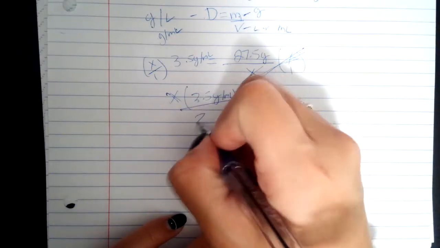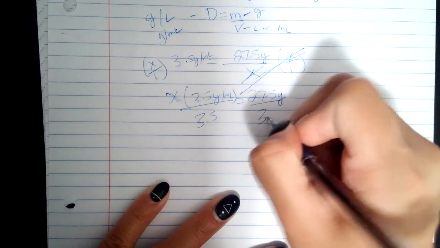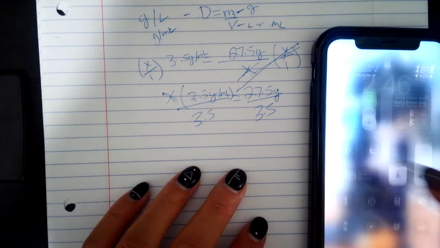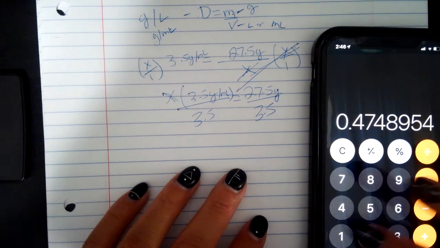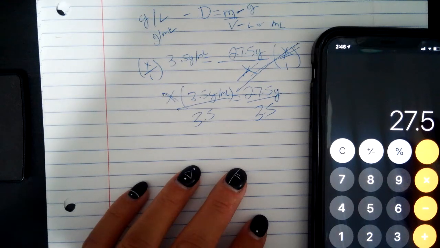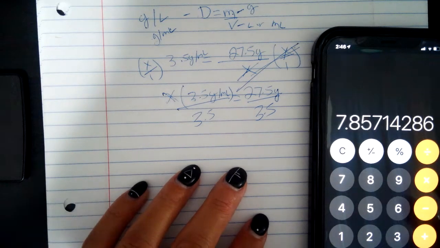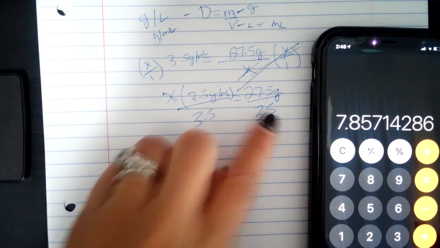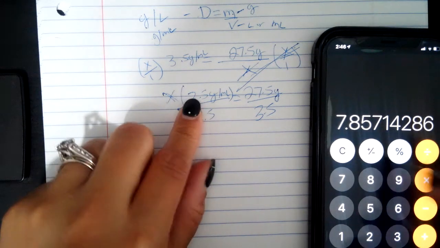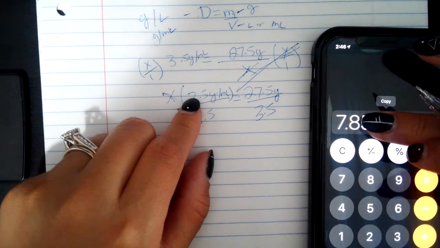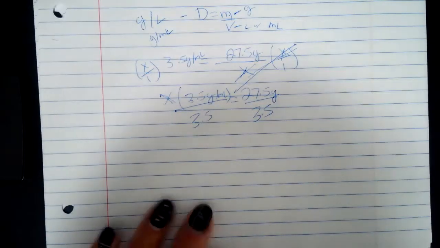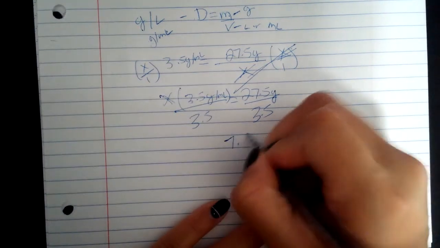Well, we would divide both sides by 3.5, so we would do 27.5 divided by 3.5, and we would get this big number. But again, we want 2 sig figs. This has 3, this has 2, this has 2, so we want 2 sig figs at the end, so it will be 7.8. But before we cut that off, the 5 makes the 8 round up, so that would be 7.9.